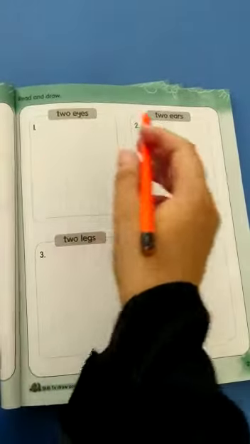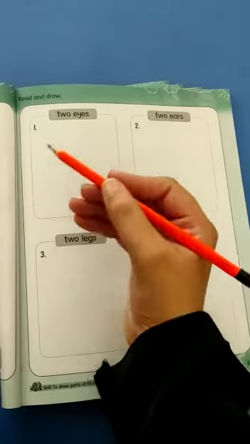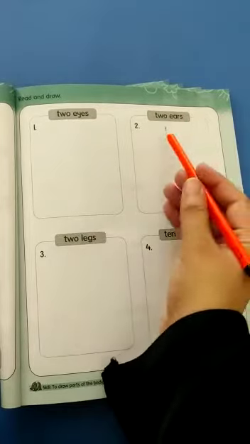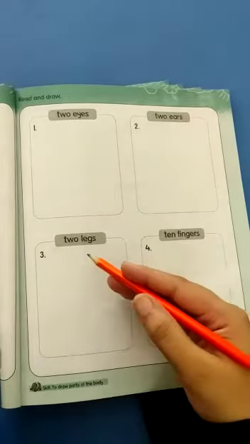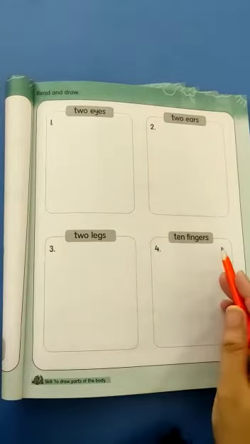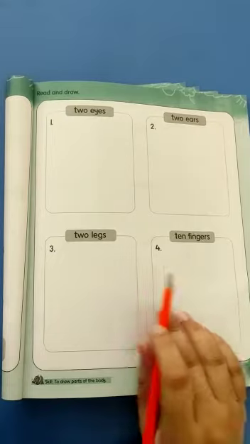Read and draw. 2 eyes. यहाँ पे आपने 2 eyes draw करनी है. 2 ears. यहाँ पर 2 ears draw करने हैं. 2 legs. यहाँ पर 2 legs draw करनी है. 10 fingers. यहाँ पर 10 fingers draw करनी है. ऐसे आपने दोनों पेज कंप्लीट करने हैं.